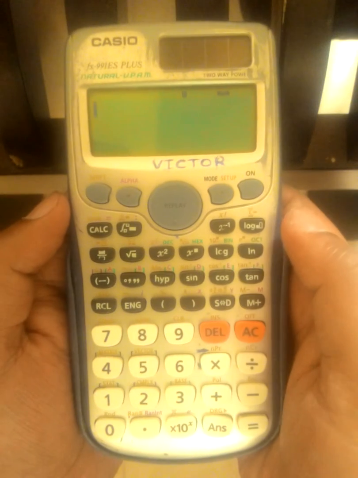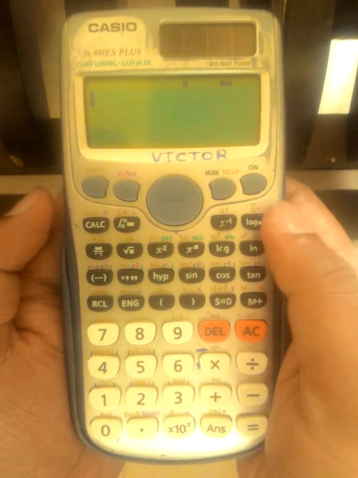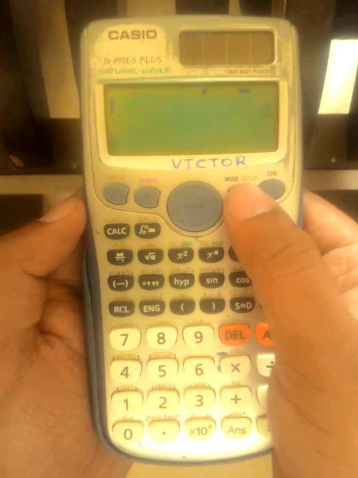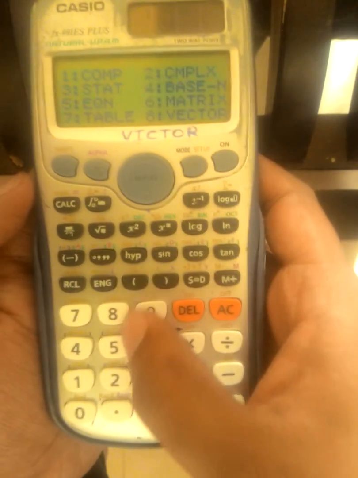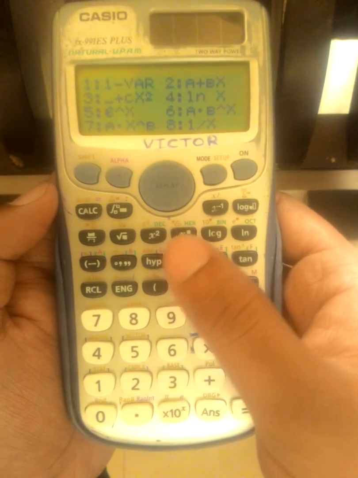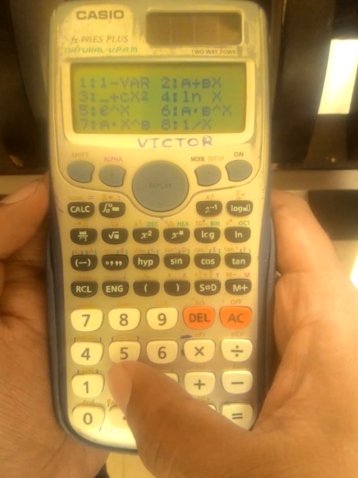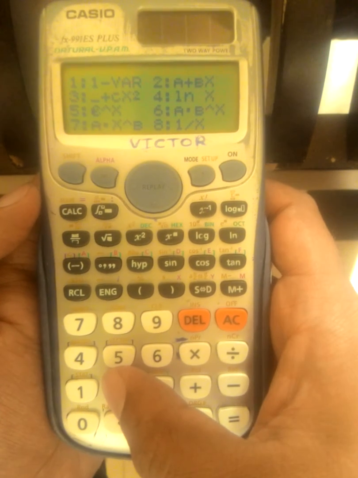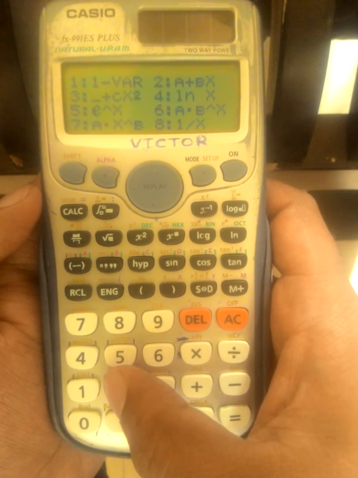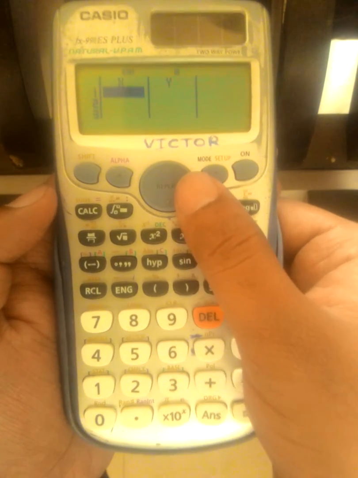Hi everyone, today we are going to see how to use the fx991ES Plus calculator to find out the regressions. So go to Mode first, then select 3, that is Statistics. It will ask you which type of equation you have, then select 2. Suppose a linear equation, the equation of a straight line, a plus bx. So press 2.